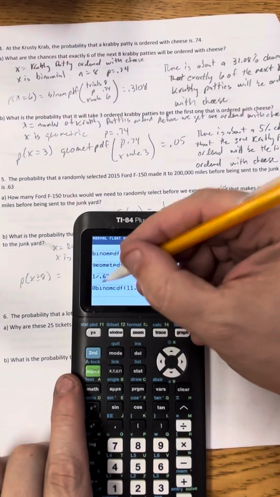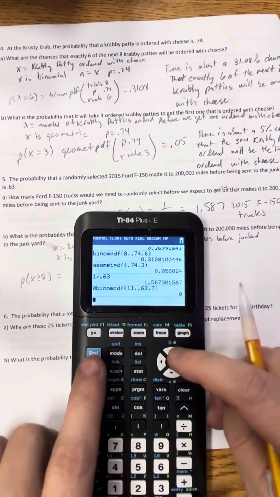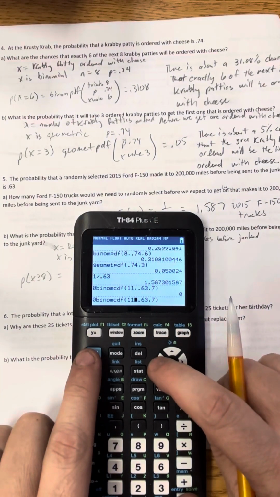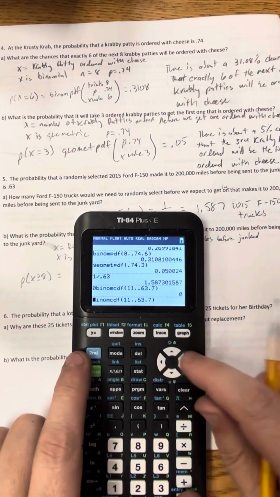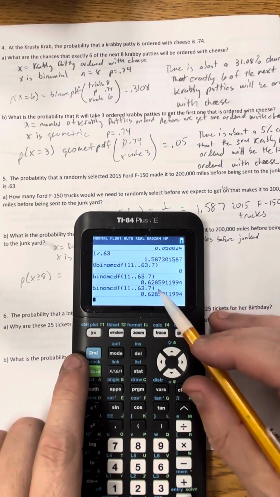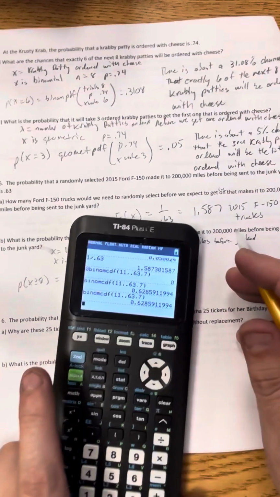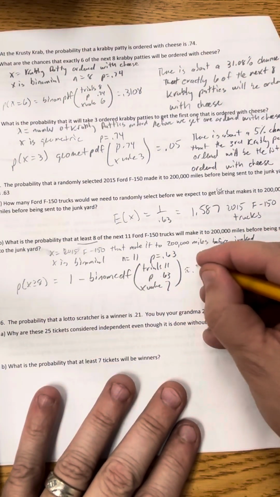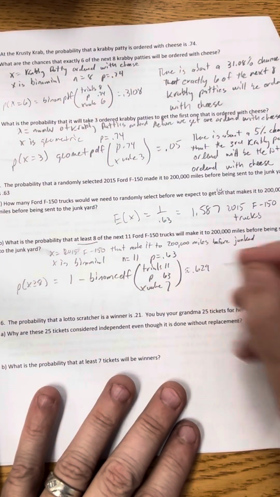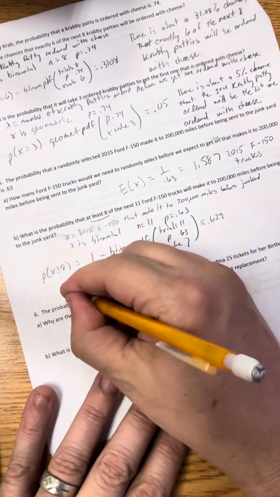Oh, I have a 0 in front of my binom. I hit enter a second time and it gave me the last thing, and I can just delete that. Sorry, I double tapped the enter, but it's 0.6285. So we'll go 0.629.